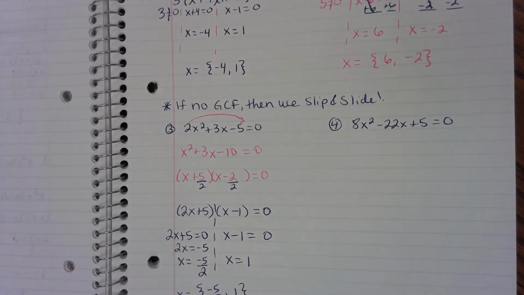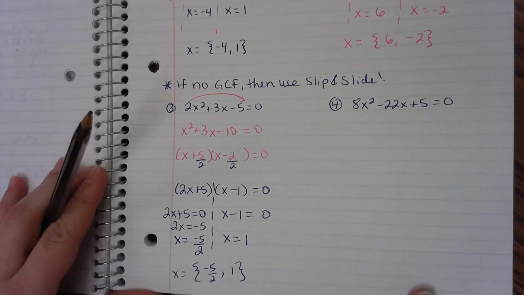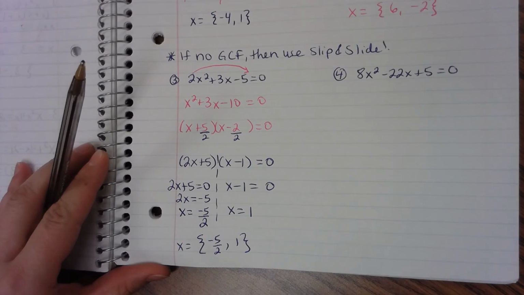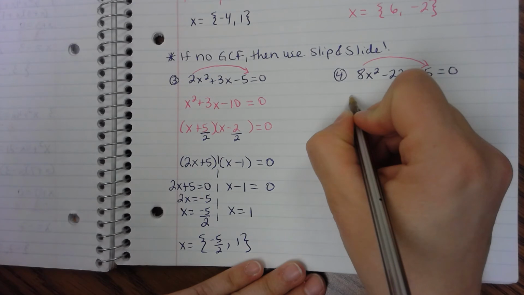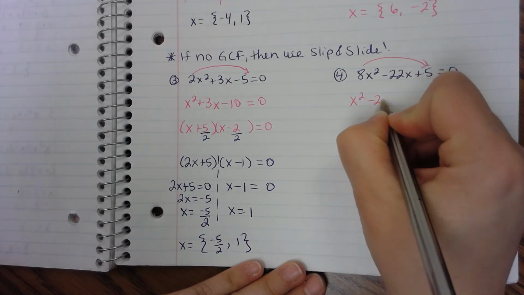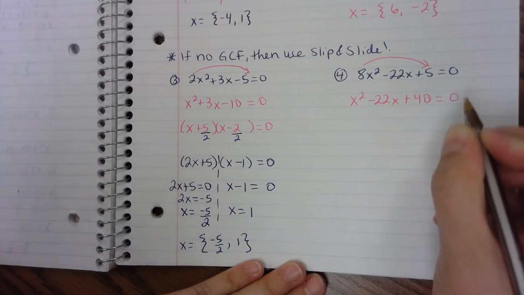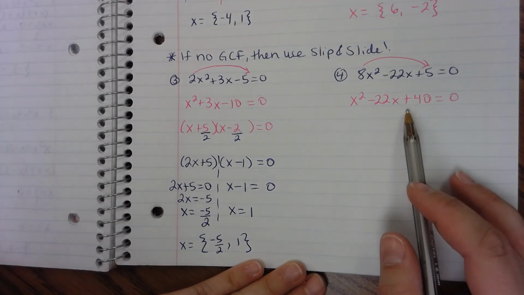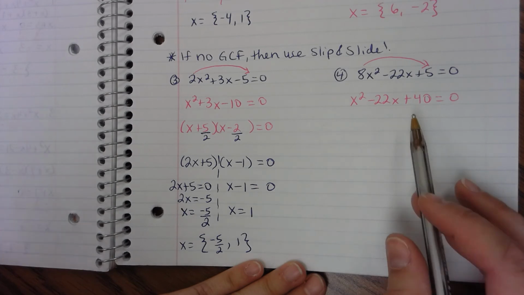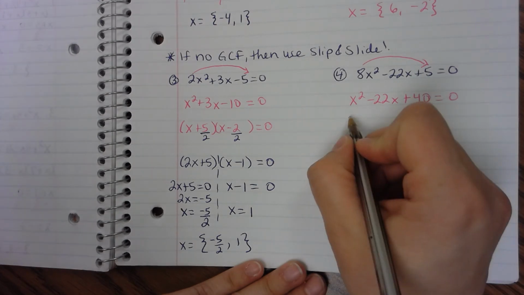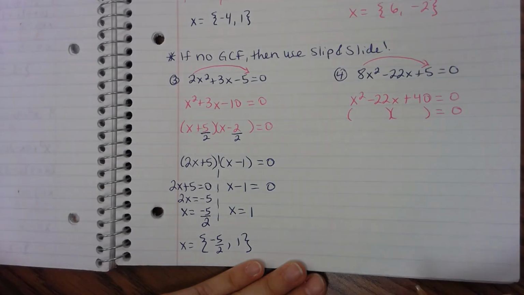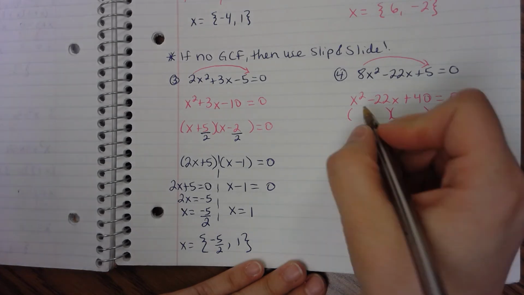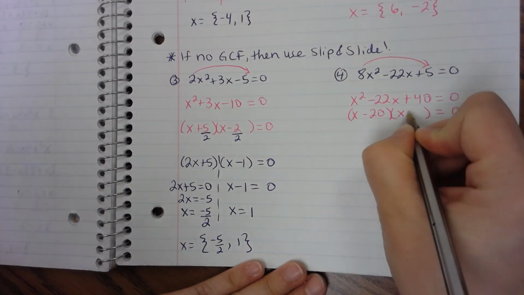We're going to do the same thing in number 4, where we're going to multiply the 8 times the 5. So we are creating x squared minus 22x plus 40. And we're going to factor this, but remember to bring back that 8 a little bit later on. So we're going to think about what are our factors of positive 40 that add up to a negative 22. And we are actually going to be looking at negative factors. So x minus 20 and x minus 2.